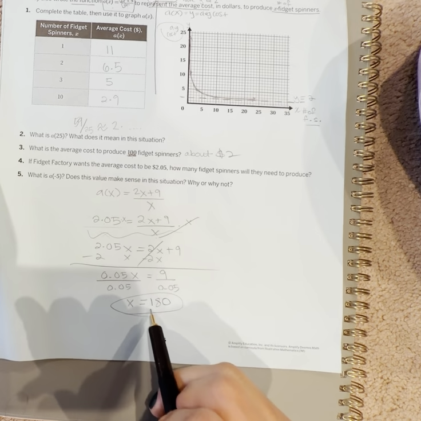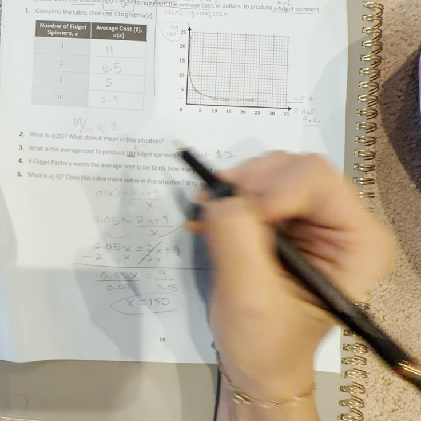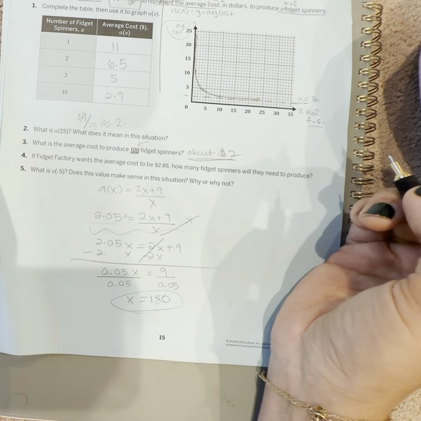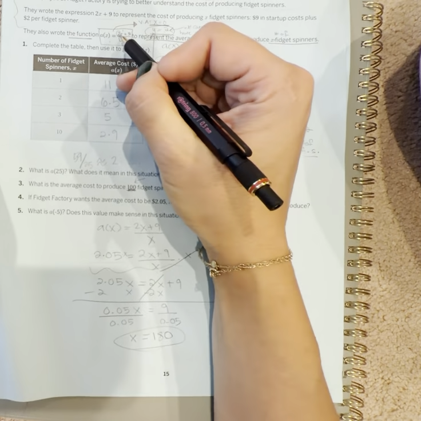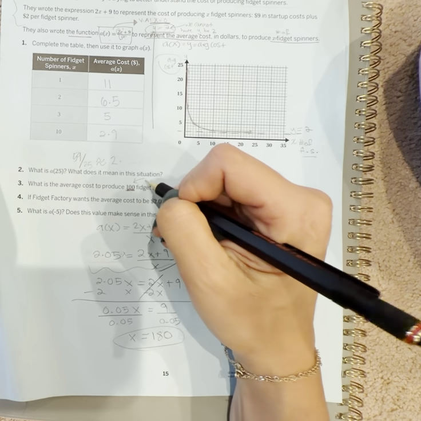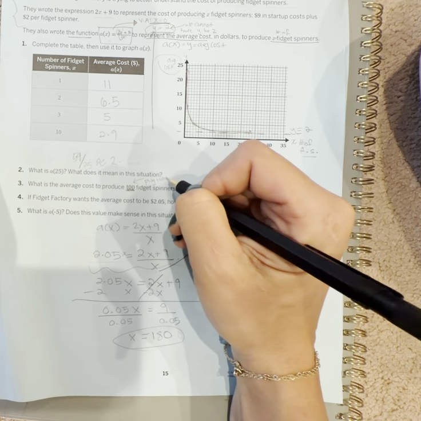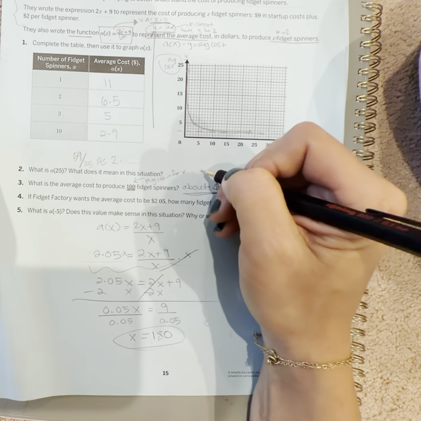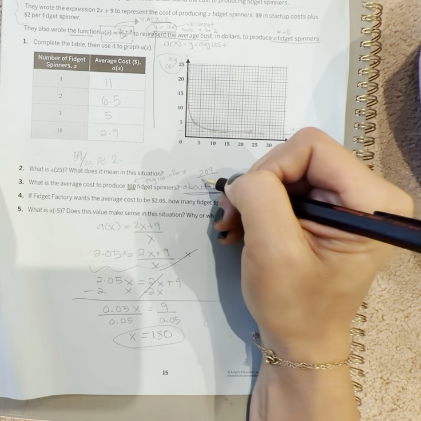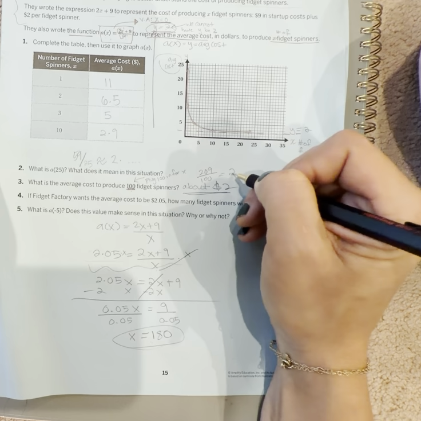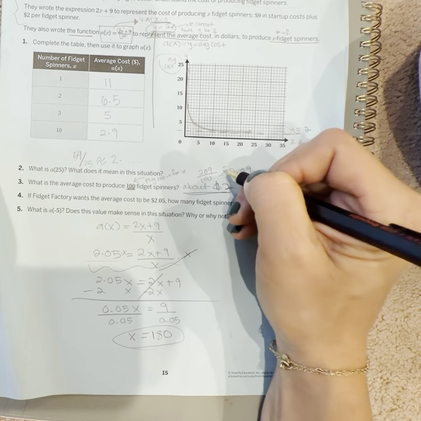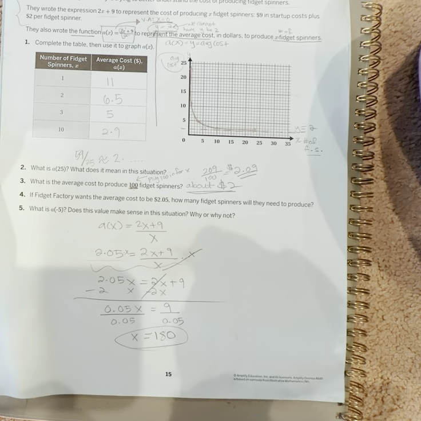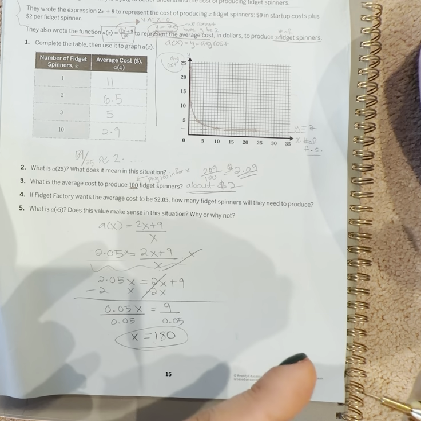That's actually making me think that when they said 100, they didn't want me to just generalize about 2. Maybe they wanted me to plug 100 in for x. So that would have been 209 divided by 100, which would have been $2.09. Okay. Anyway, you guys, you get it.